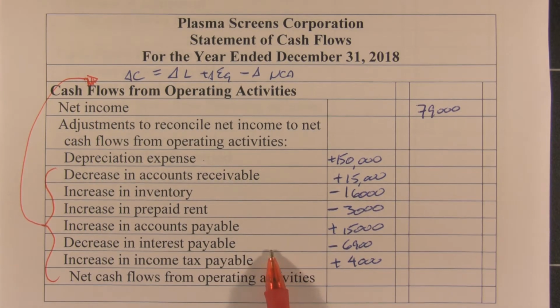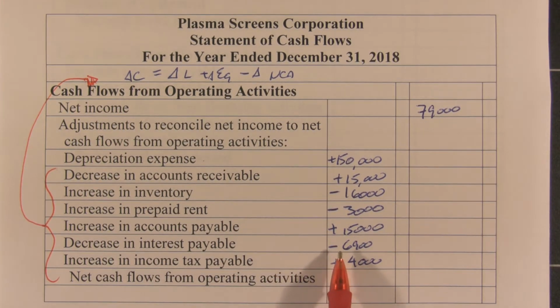Interest payable, $6,900. Take a look at our liabilities. You see interest payable was $13,800, is now $6,900. It went down $6,900. The only thing that makes the bill go down is cash. And our income tax payable, we took the income tax expense.